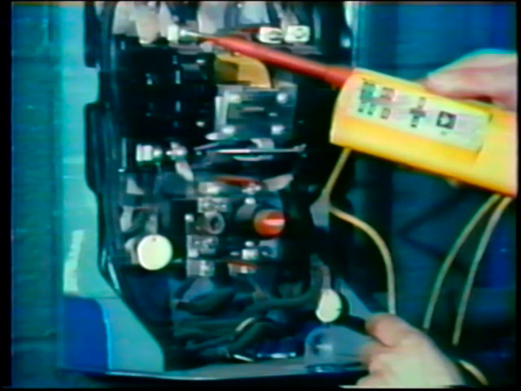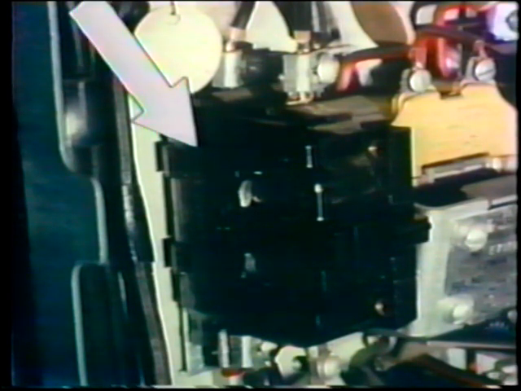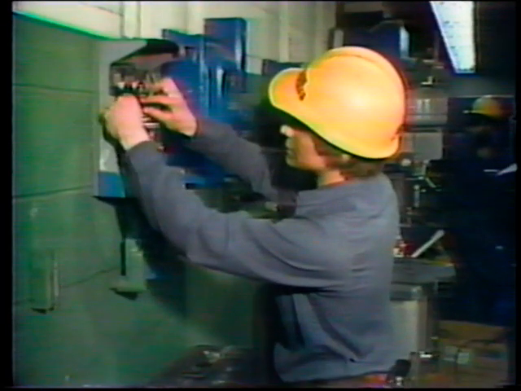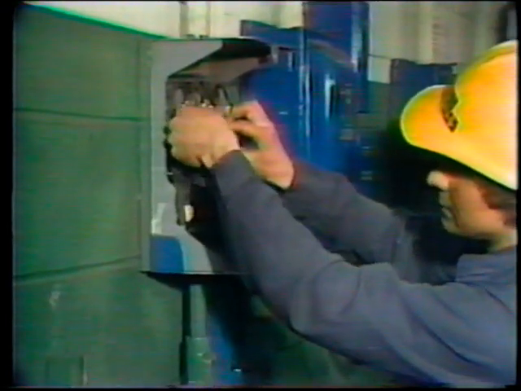Now that the controller is de-energized, the cover to the contacts can be removed. The maintaining contact is located on the left side and to the rear of the magnetic contactor. So the electrician removes the left cover so that the contacts are visible.